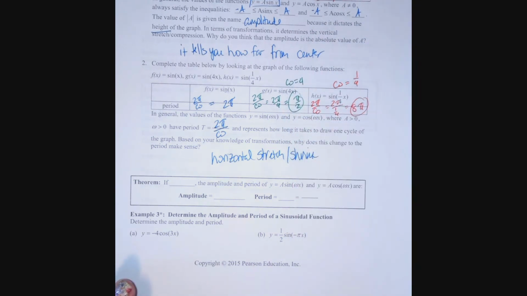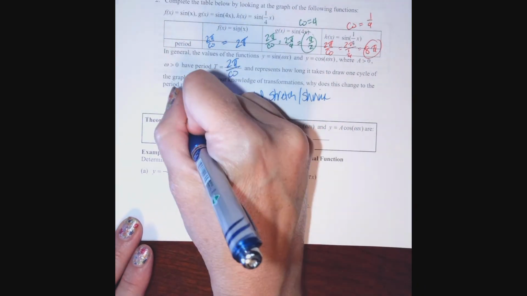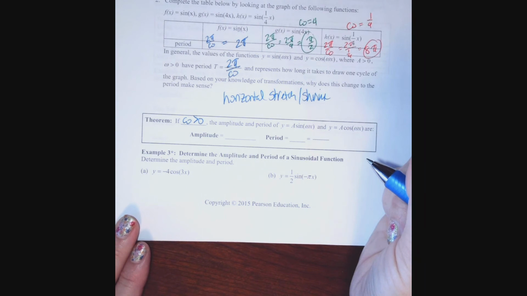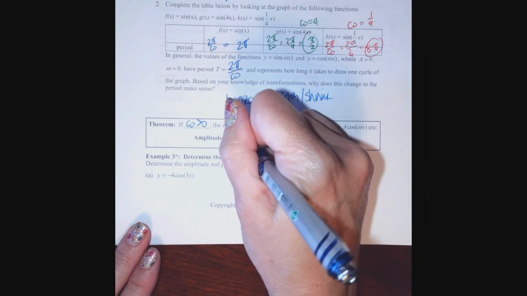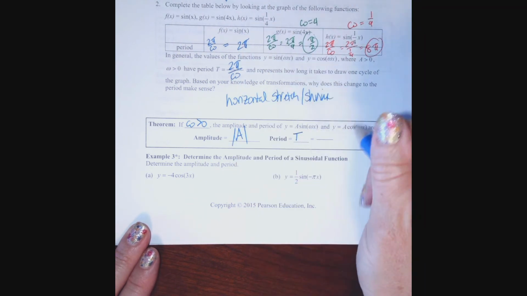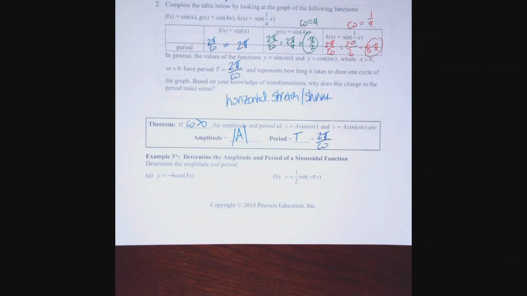Okay, so here's my theorem. If omega is greater than 0, the amplitude and the period of my function, sine or cosine, amplitude is the absolute value of a, and the period, or T, is equal to 2 pi divided by omega. That just reiterates, gets you in a definition box what we have been talking about doing.